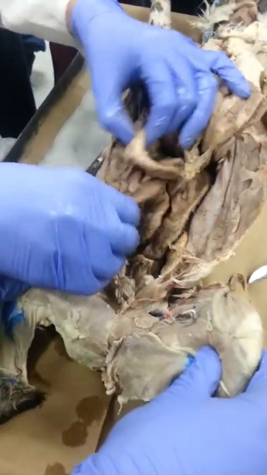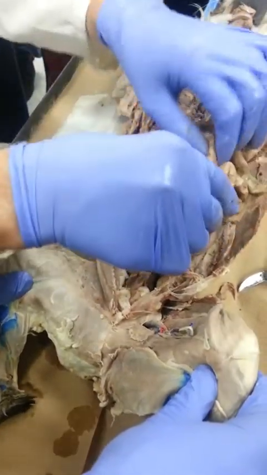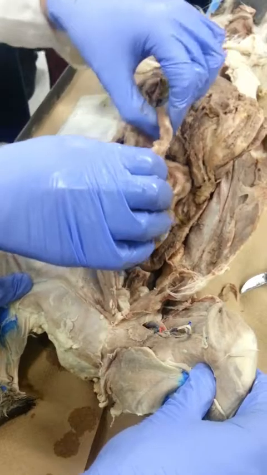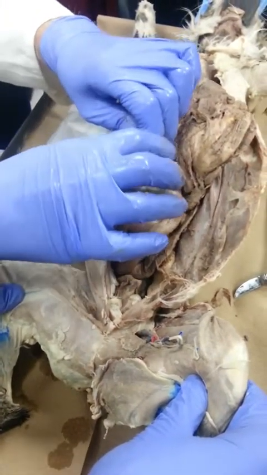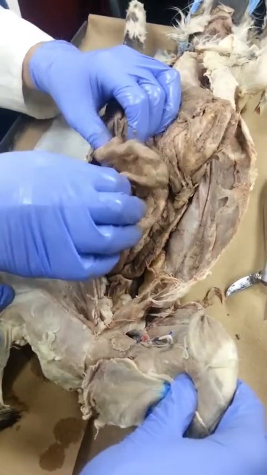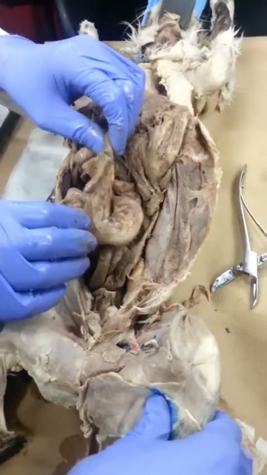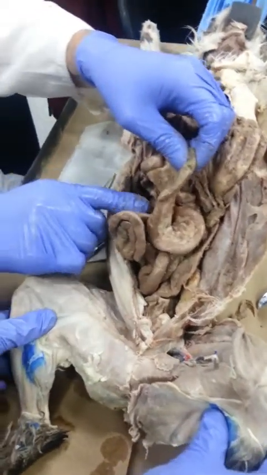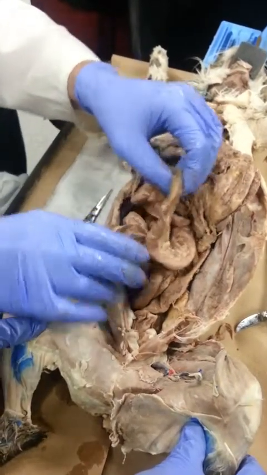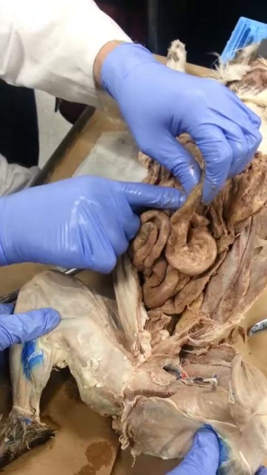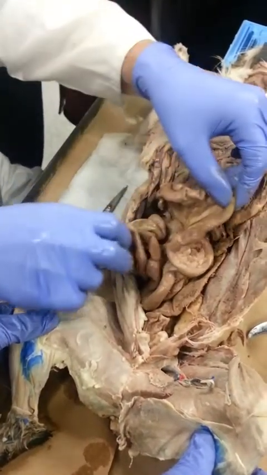Now just looking inside, this is the small intestine. All this is small intestine, and if you notice, there's a thin membrane that attaches to the small intestine and goes attached to the posterior wall of the abdomen. And that is for two reasons. Number one is to keep the small intestine in place, and number two is a place where the blood vessels and the nerves go to the different parts of the small intestine.